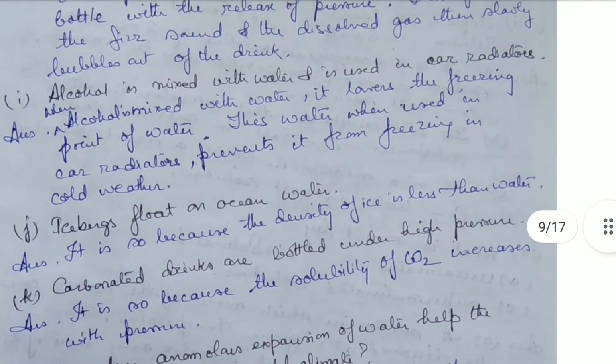Then alcohol is mixed with water and is used in car radiators. When alcohol is mixed with water, it lowers the freezing point of the water. This water, when used in car radiators, prevents it from freezing in the cold weather. So alcohol, when it is mixed with water, will lower the freezing point, and when it is used in the car radiators, it prevents it from freezing.